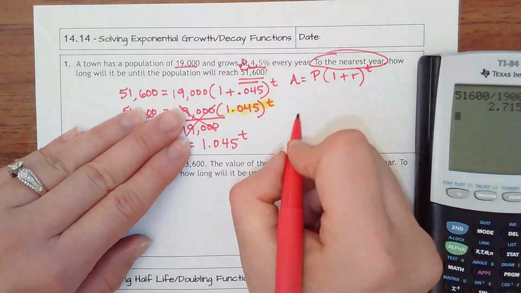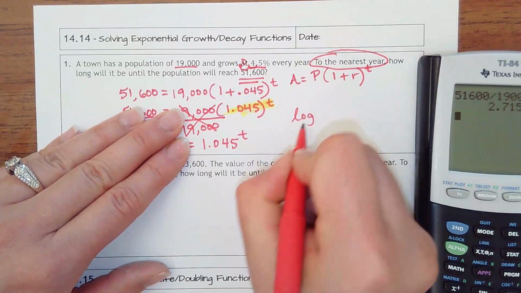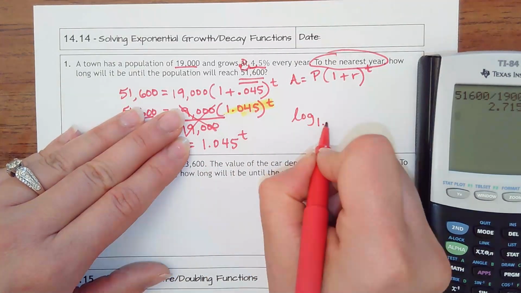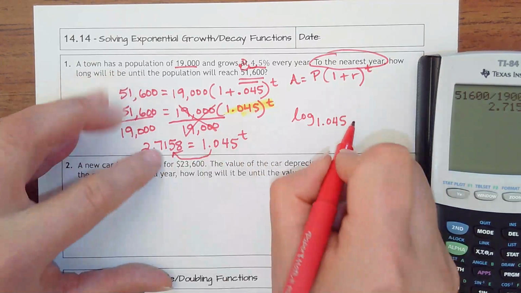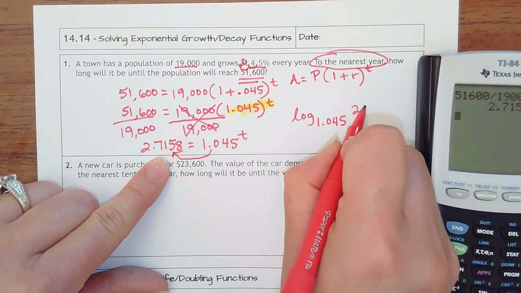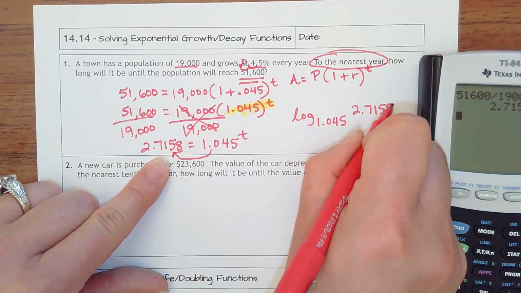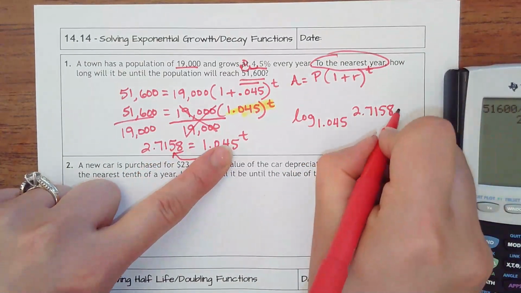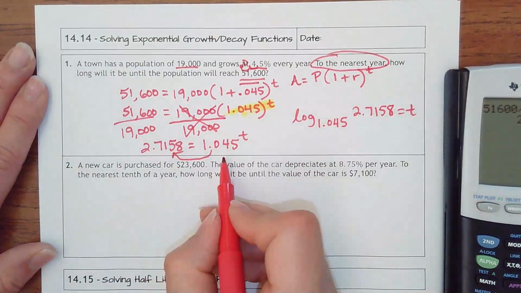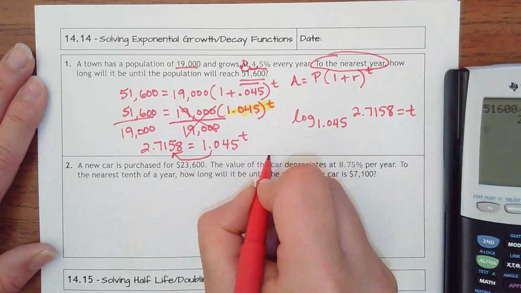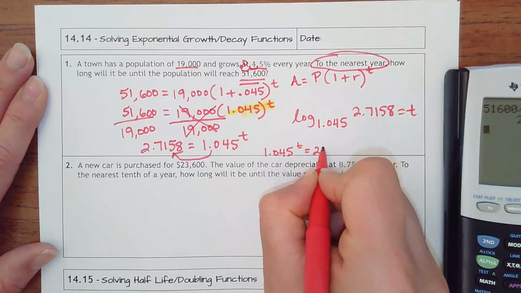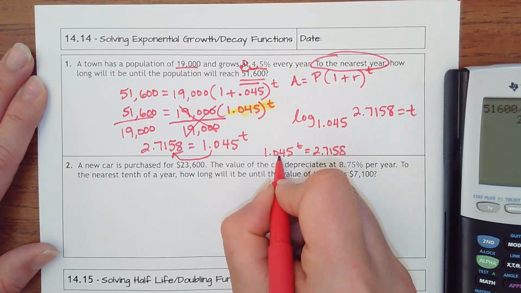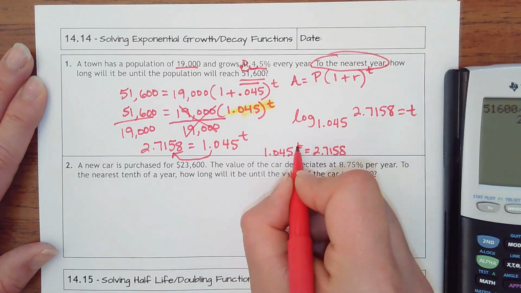So to write it as a log, I want log with a base of 1.045 of this number, and then equaling the power t. We're more used to seeing it where it's this equals this. So if it would have helped you to keep it like this, that's fine. And then you could see base of this equals t.